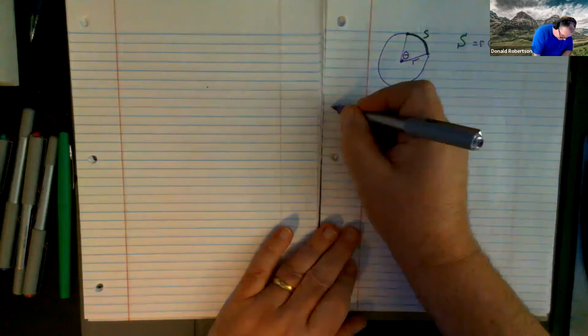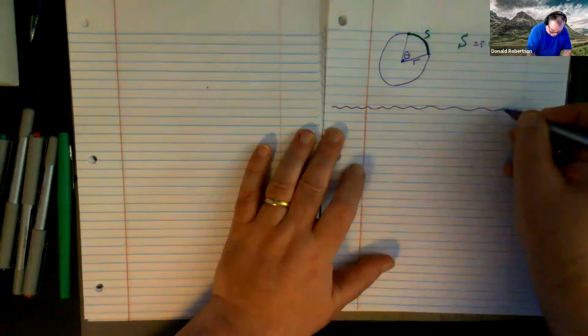The only thing you have to be careful of here is that theta is in radians. So be careful of the units, and make sure that the angle is in radians before you use it, because sometimes they make it 40 degrees just to catch you. And we call that arc length.